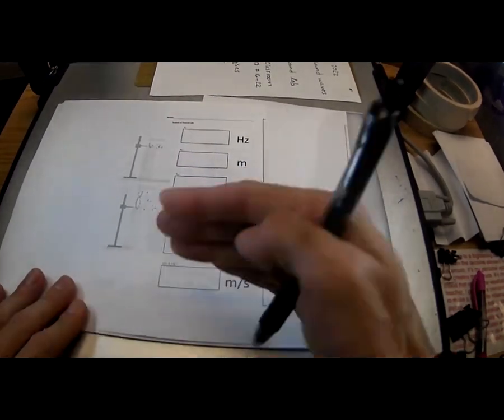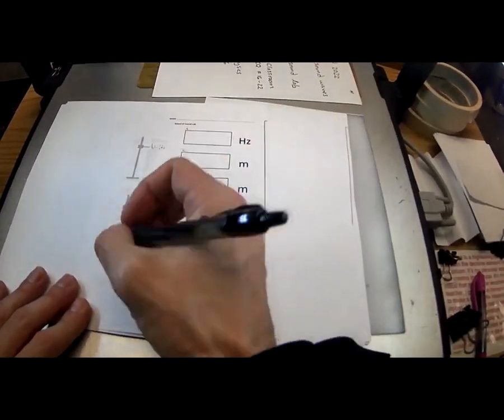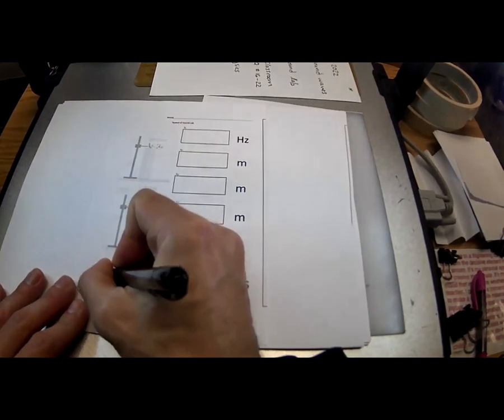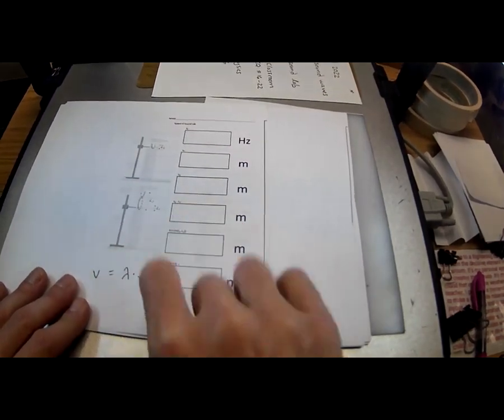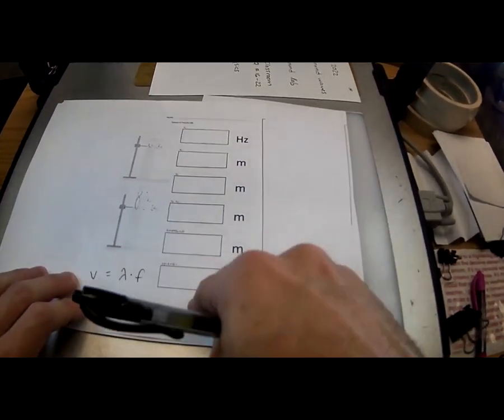Like this formula, explain this from the end backwards. It says speed is equal to wavelength times frequency. Right? That's going to be the very last step.